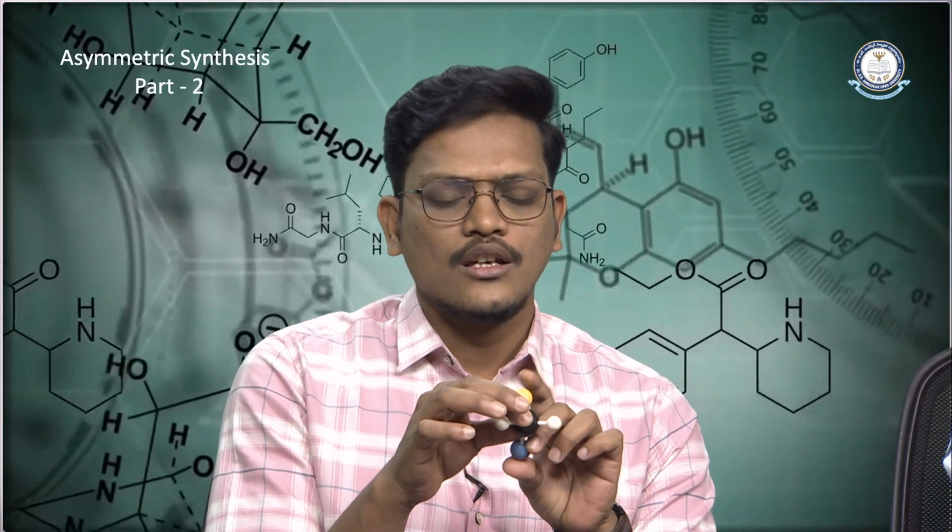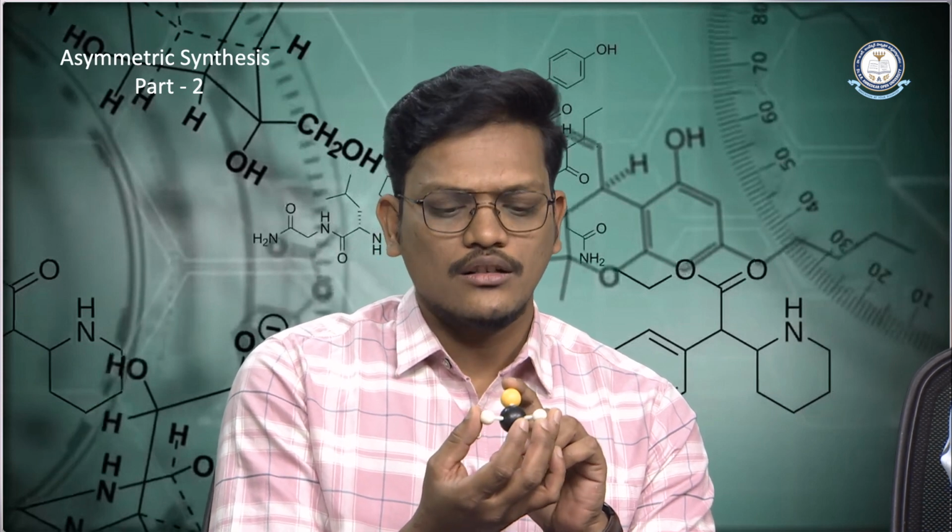So let us see. The first method is called the Hanson method. In this Hanson method, just for our convenience, we classify the ligands. Top and bottom, which are away from the observer, two ligands are there, right? These are called paired ligands, and the horizontal ones, which are close to the observer, are called unpaired ligands. So you can replace these unpaired ligands.